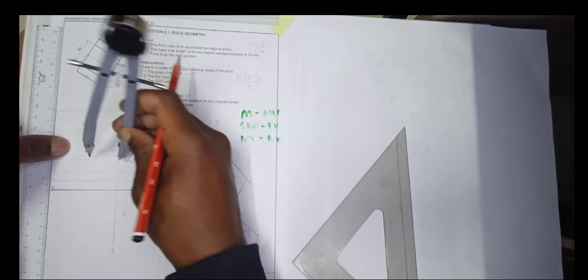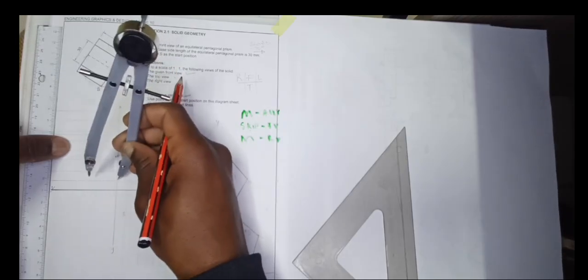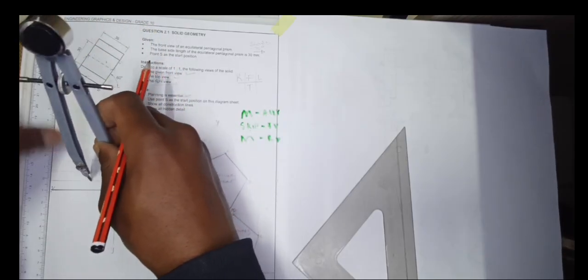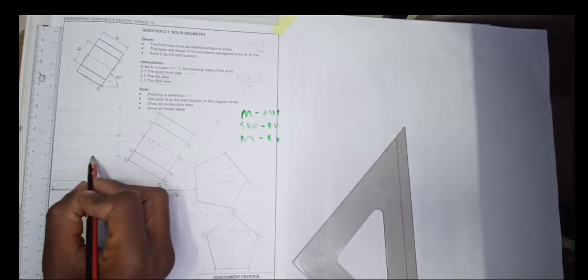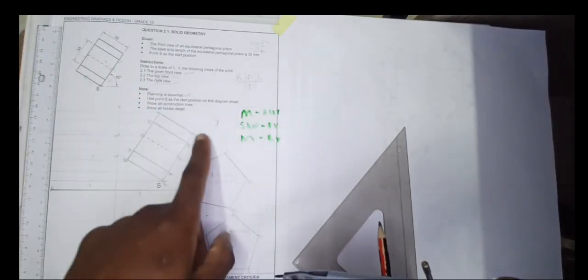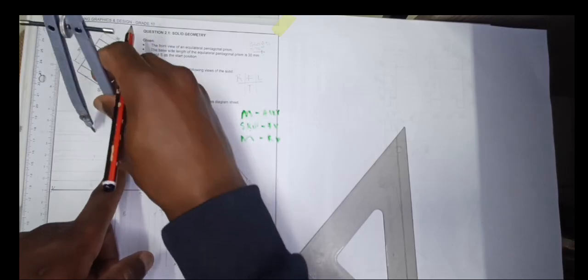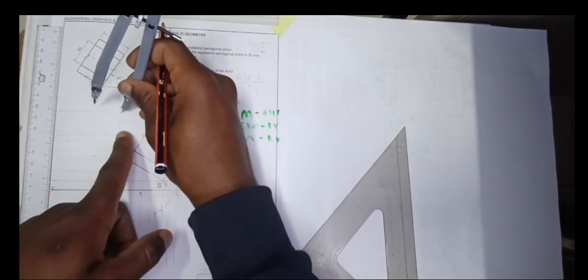On this side I am looking for construction line E. Here it is, and also here, E and E. Where is my construction line C? My construction line C is here, and also here. So I have my C and my C.